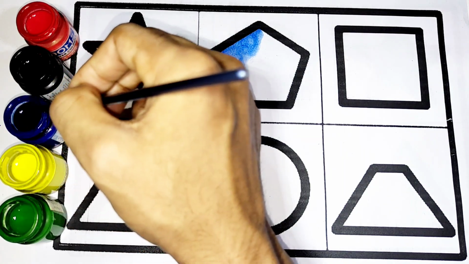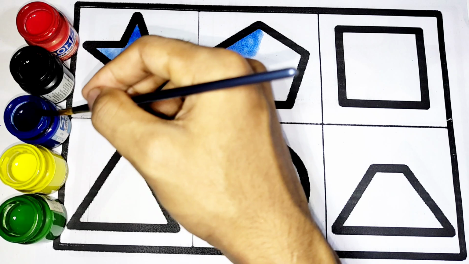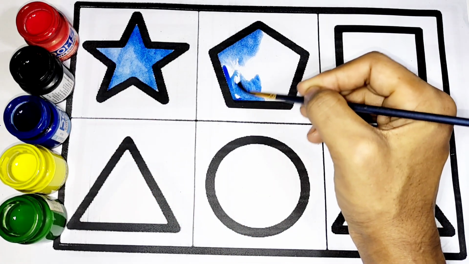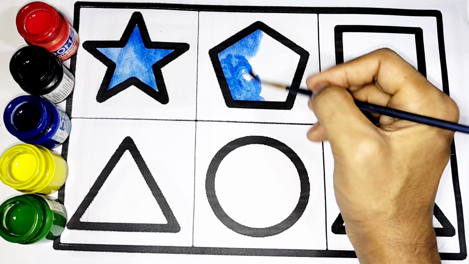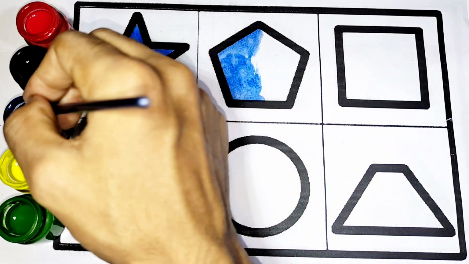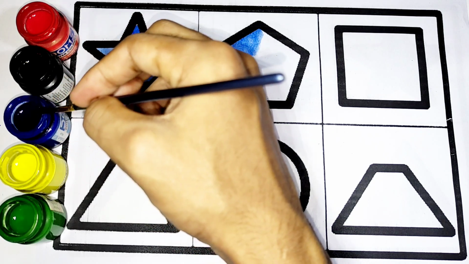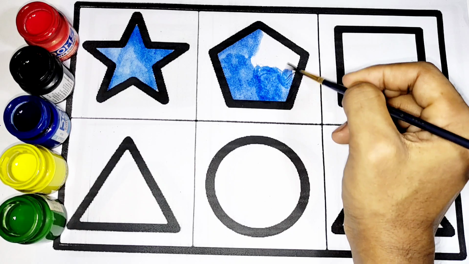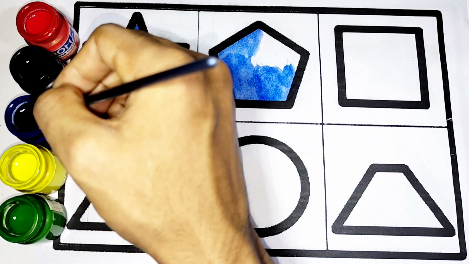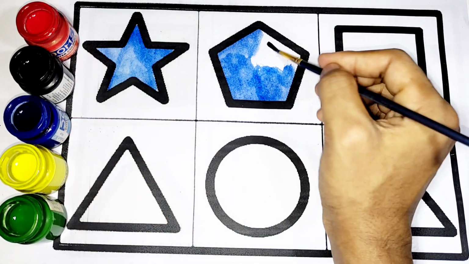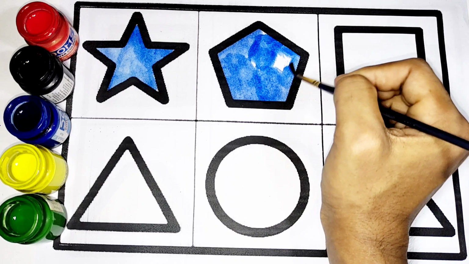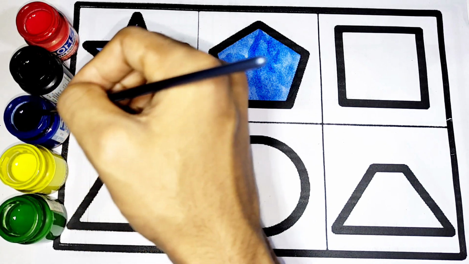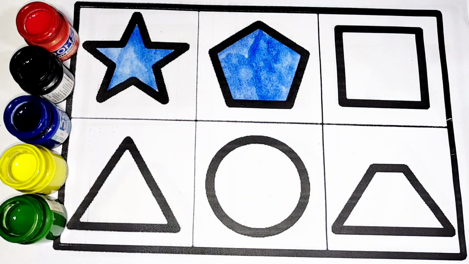Now we are using blue color. The next one is square, the shape of square. Now we are using blue color.